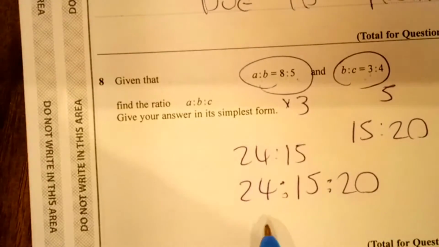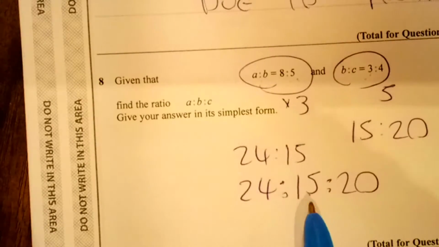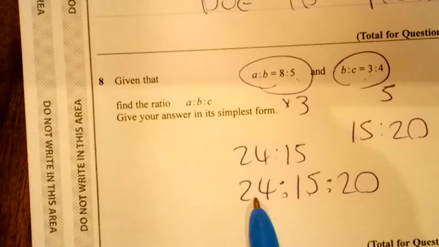Just make sure this can't be simplified. That's an odd number, so 2 doesn't go into it. 5 doesn't go into 24, 3 doesn't go into 20, so that's going to be it.